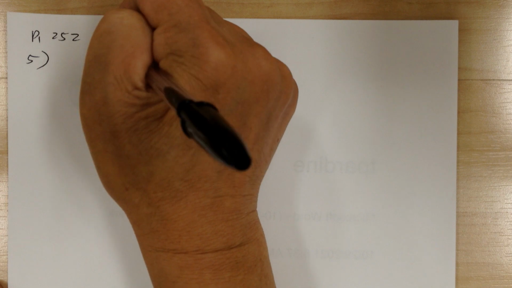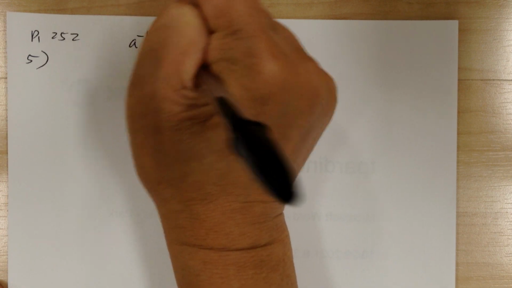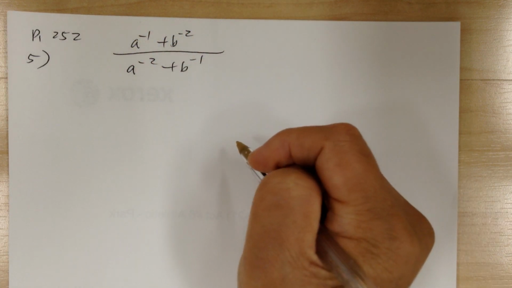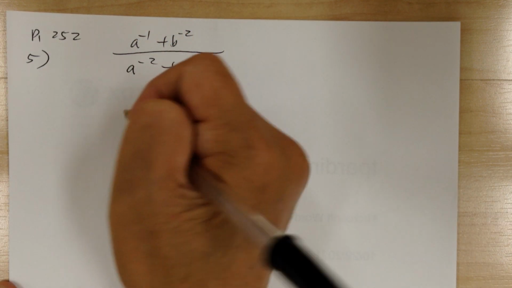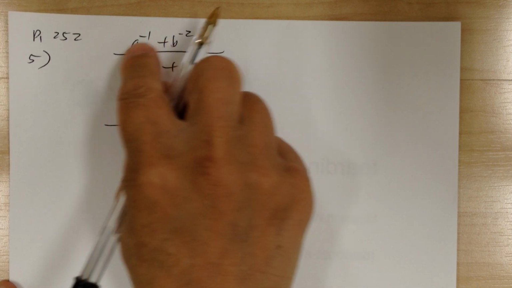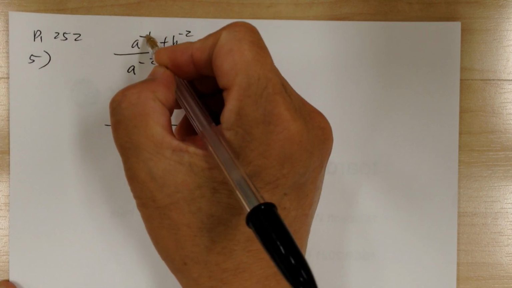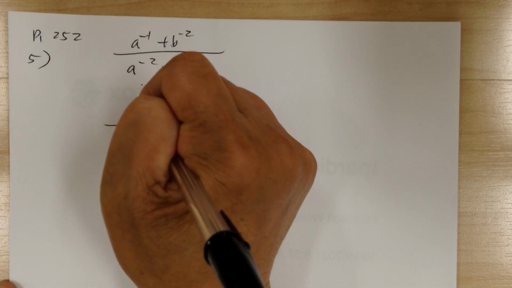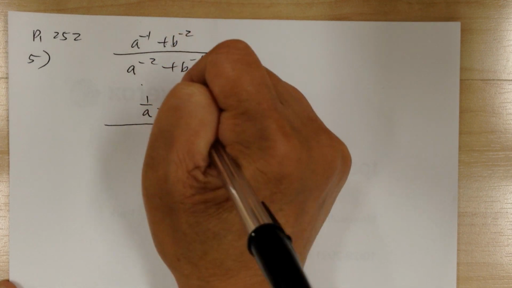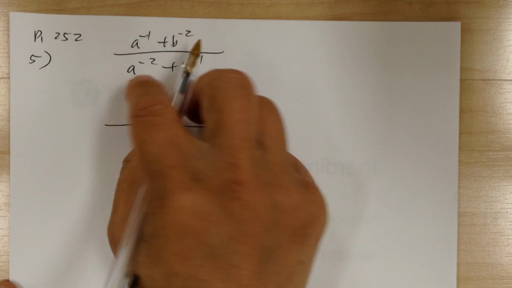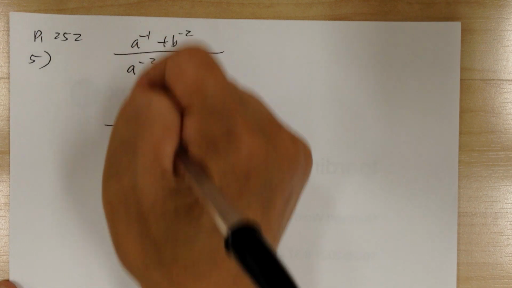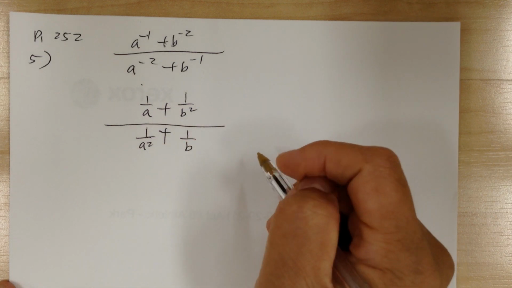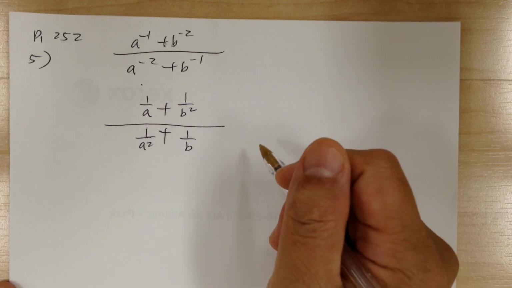Okay, number 5. Okay, you have a to the negative 1 plus b to the negative 2 over a to the negative 2 plus b to the negative 1. Okay, so let's go and flip everything over. Now, because these are terms, so when you flip over, you cannot just flip over to the bottom. You're kind of stuck with this on the top. So when you flip over, you have to stay on the top. So it'd be 1 over a. This one would be 1 over b squared. This one, again, this one's stuck with this plus over here. So you have to stay down here, so it would be 1 over a squared, and this will be 1 over b. Your next step is go ahead and multiply by LCD.